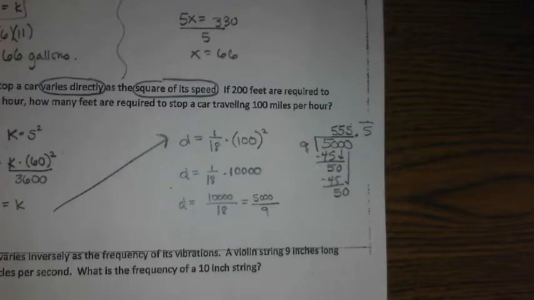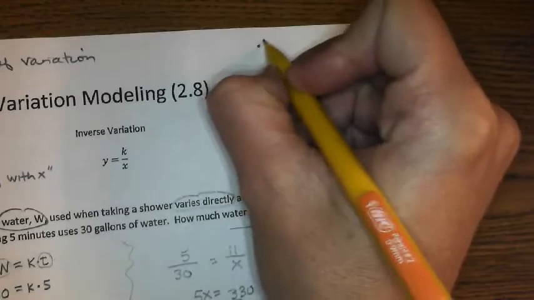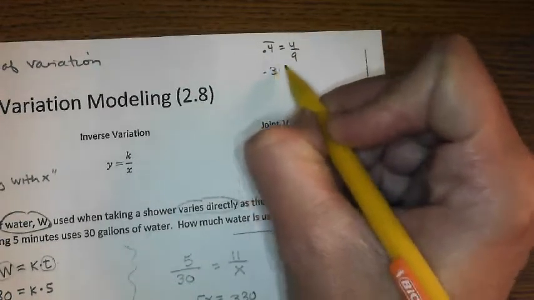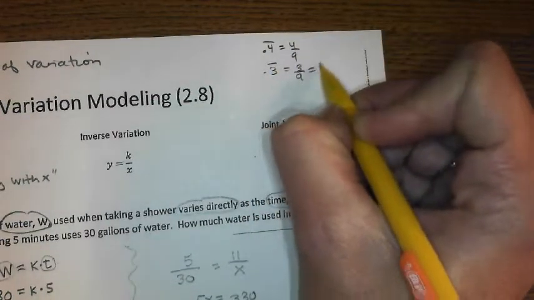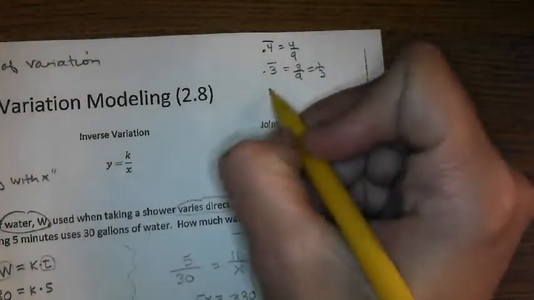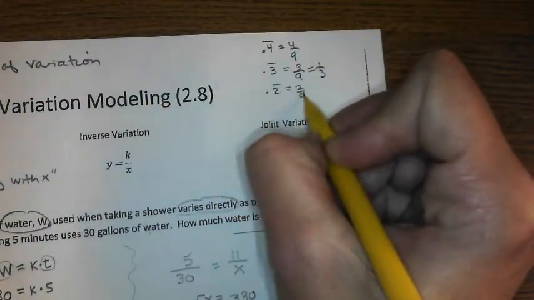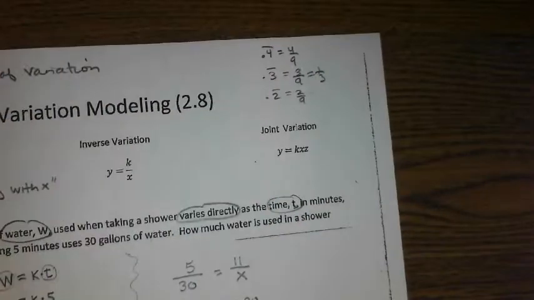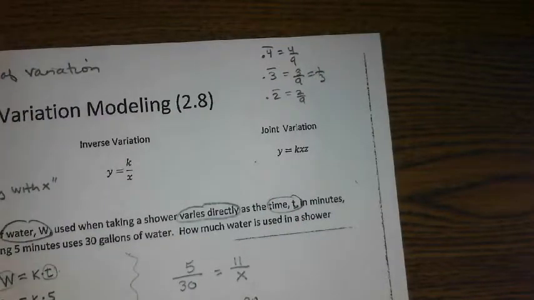Does anyone know what 0.5 repeating is as a fraction? 5 over 9. Good. Do you guys know that rule? Like 0.4 repeating is 4 ninths. 0.3 repeating, which you'll know is 3 ninths, 1/3. 0.2 repeating is 2 ninths. Did you know that? No, you do. Anytime you have the same number repeating, it's that many ninths.